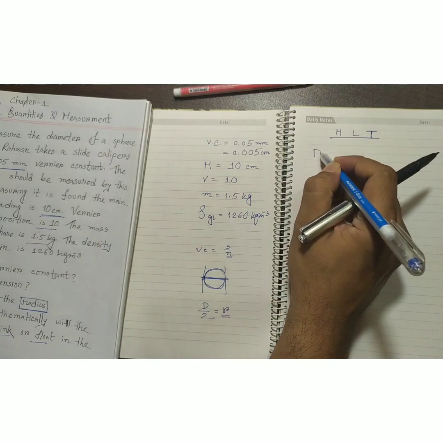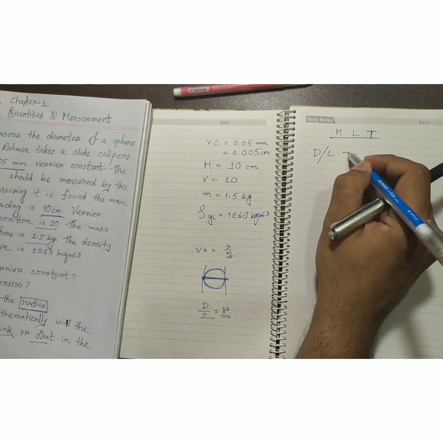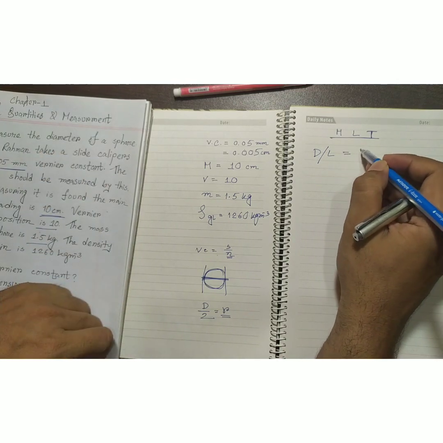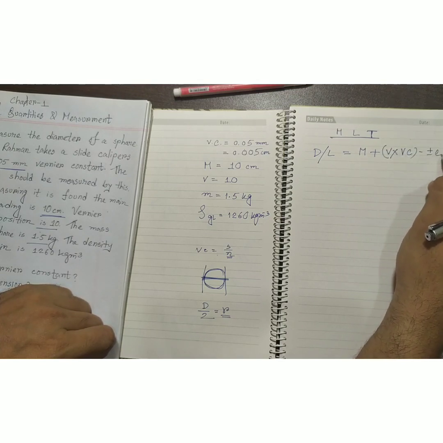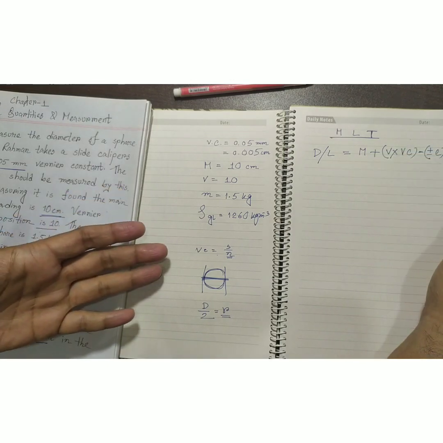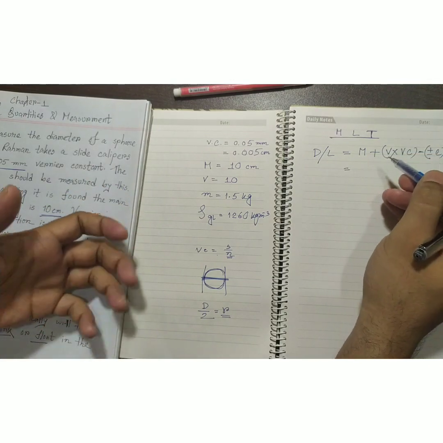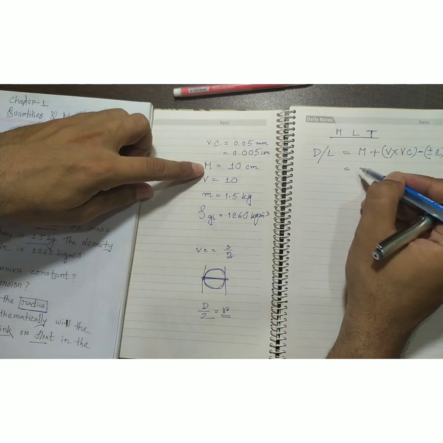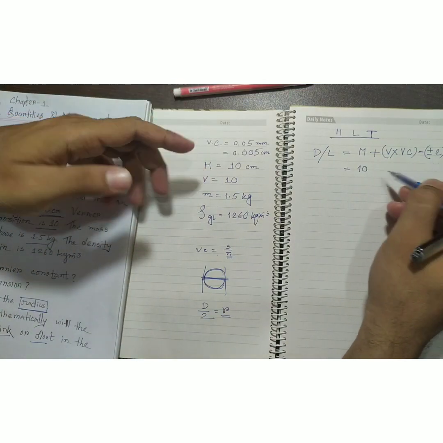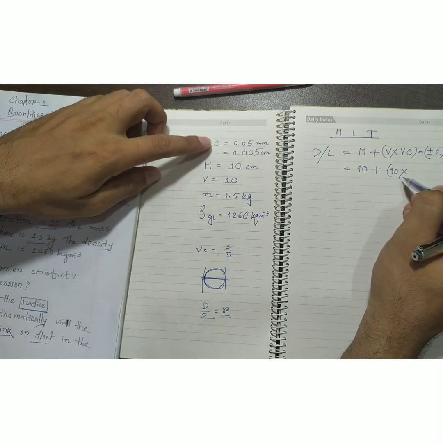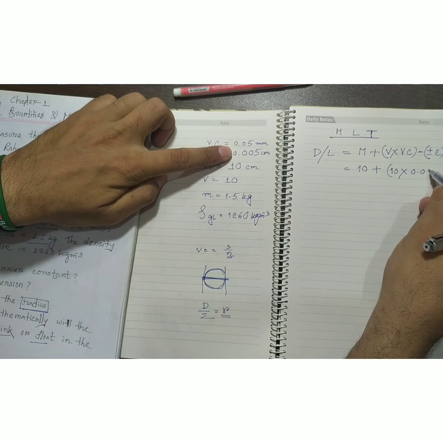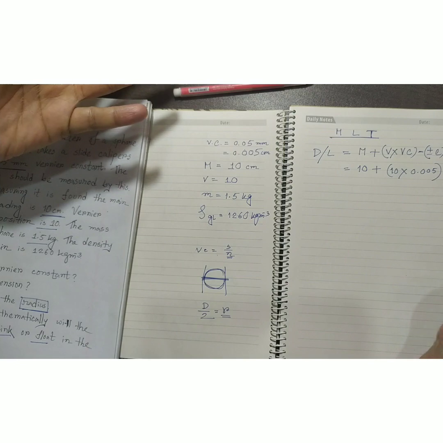At first we get the diameter, or the length, through the slide calipers, and the equation is M plus V times VC plus or minus error. We put the data here, where M is 10 centimeter, so we'll have all the equations in centimeter, plus V is again 10 times this VC, 0.005, and there is no instrumental error, as it's not written.